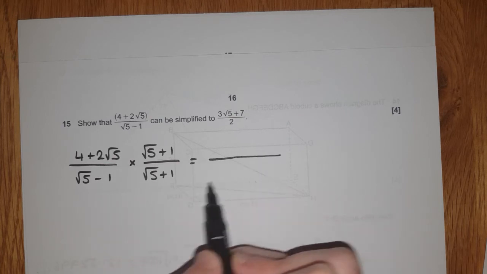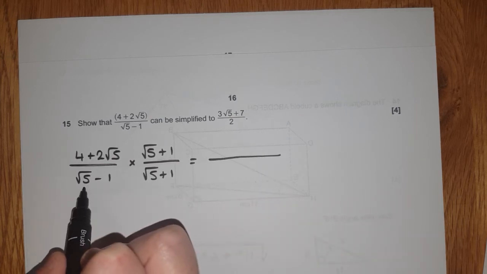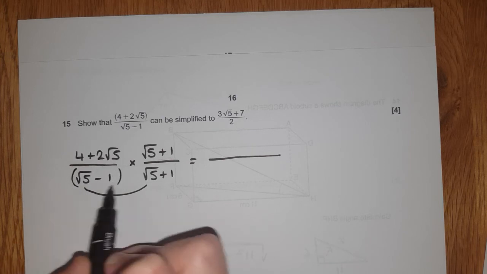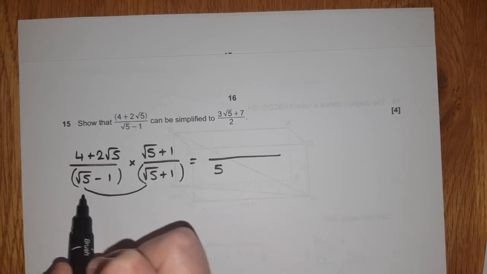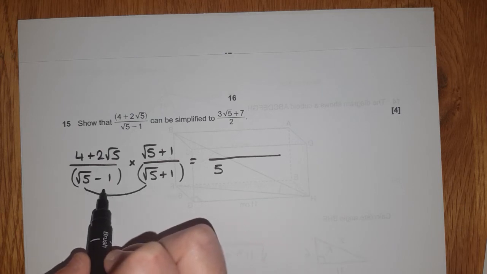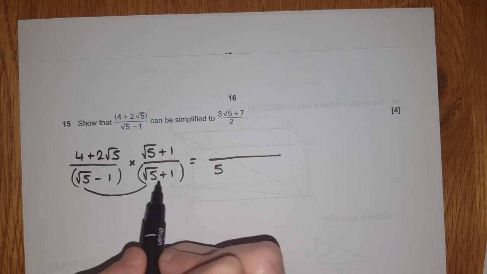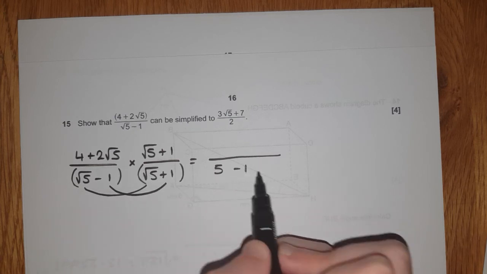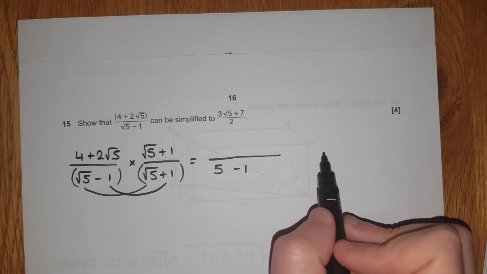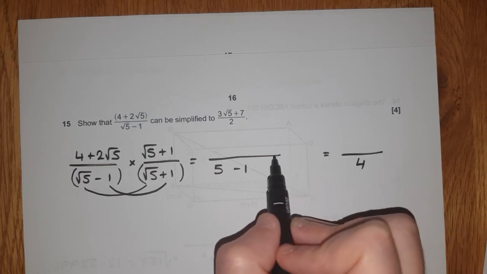Okay, now on the bottom of the fraction, that's nice and easy to do. Root 5 times root 5, think of this as FOIL, a bracket times a bracket. First, root 5 times root 5 is 5. Now, outside and inside are going to cancel each other out. That's why we do the plus and the minus. And then last would be minus 1 times 1 is minus 1. So I know the bottom of my fraction is going to have a 4 on it.